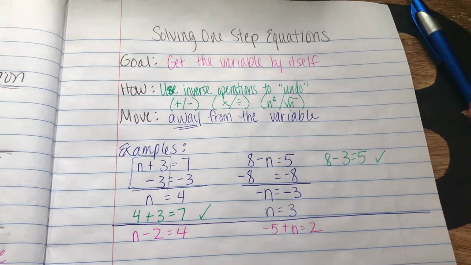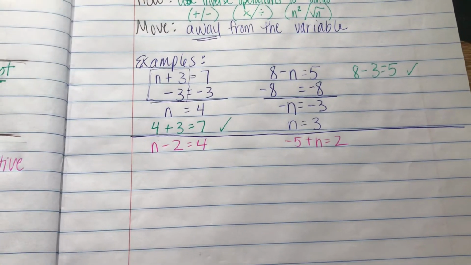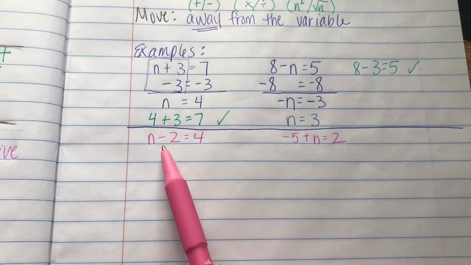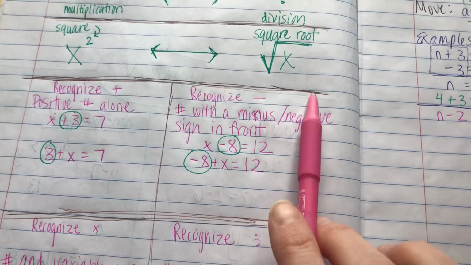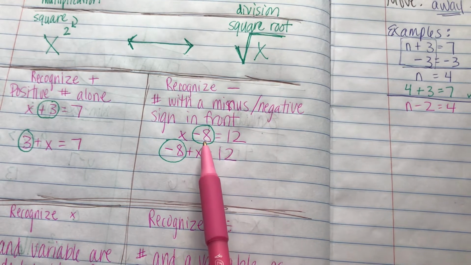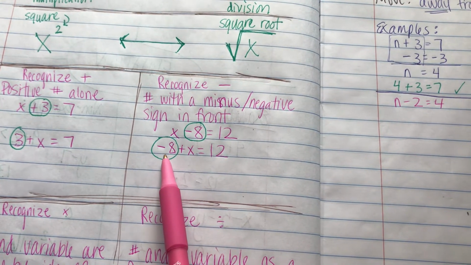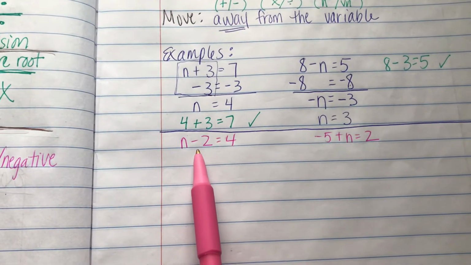Okay, here we are back with more one-step equations. I'm going to move down to a different type of equation this time. You'll notice this is a subtraction problem. If we go back over to recognizing subtraction, it's a number with a minus or a negative sign in front, like this or like this, even if it comes first in the equation. So you'll see I have an example of each here.